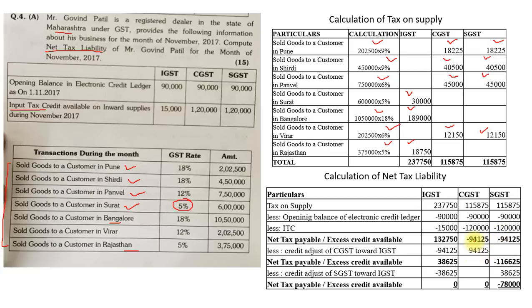So what we do here is, since CGST is in excess, we first use CGST to clear out IGST. So I'm writing less credit adjusted from CGST toward IGST. So 94,125 got deducted from IGST, and your CGST became 0. IGST is still positive at 38,625, meaning there is still a liability. Now SGST is again negative, meaning you have already paid more.